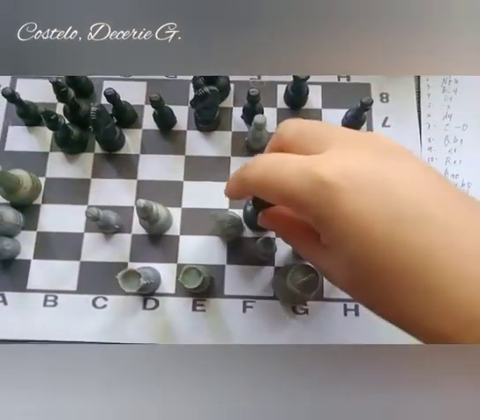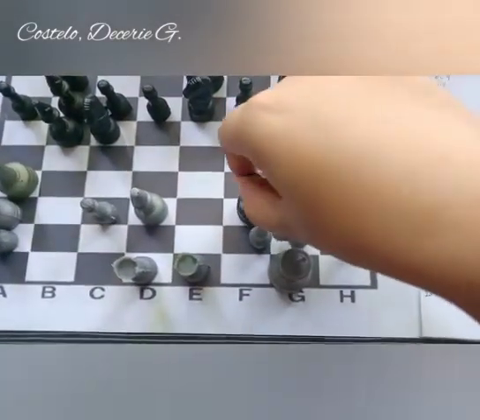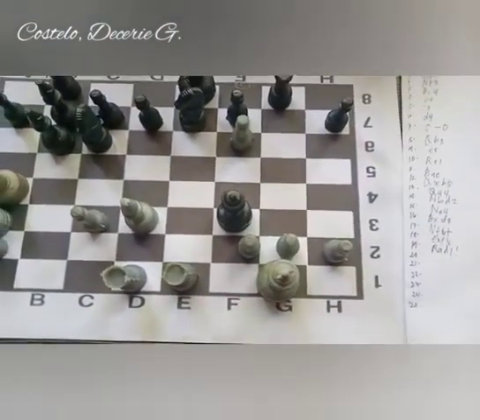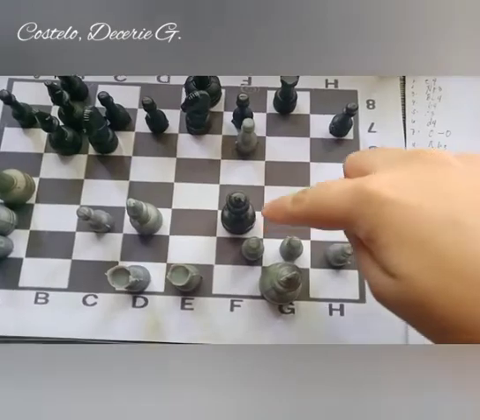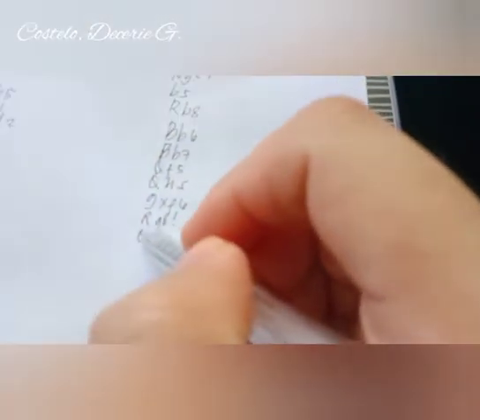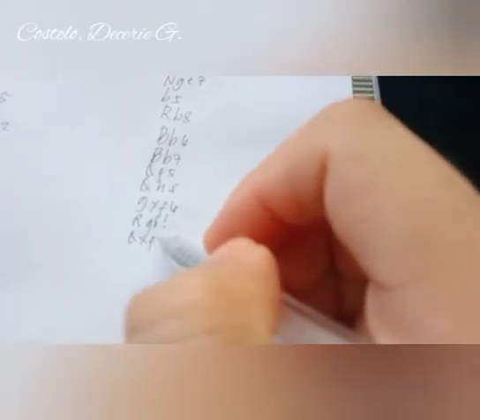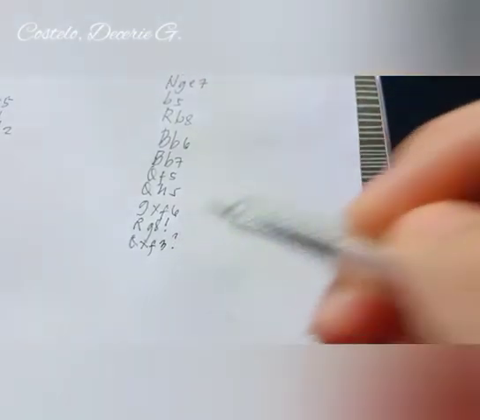Next, we have the queen capture the f3. So it's a bad move. So we are going to write queen, Qxf3, question mark for the bad move.